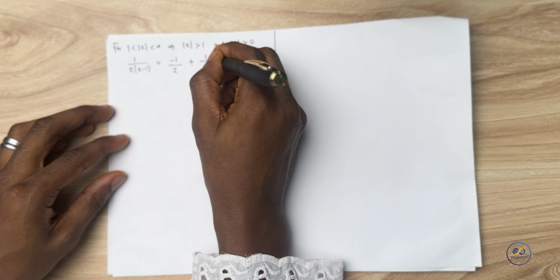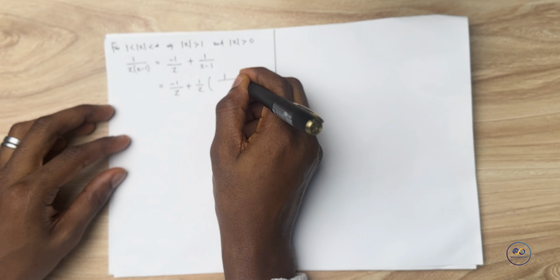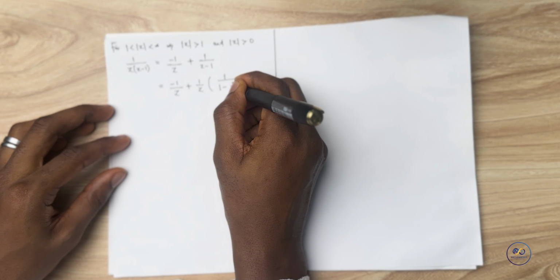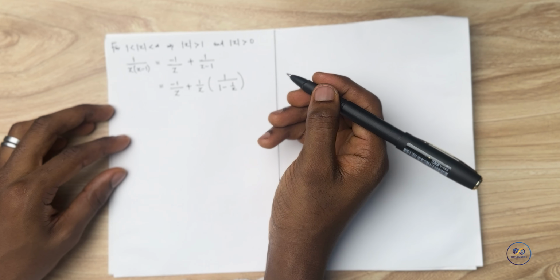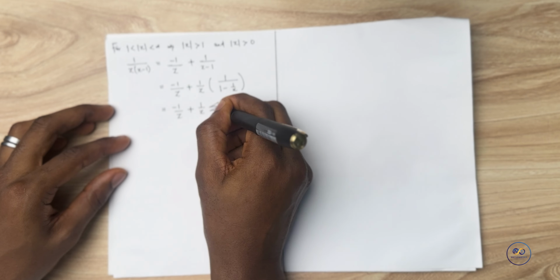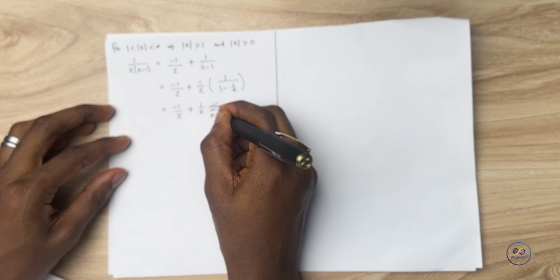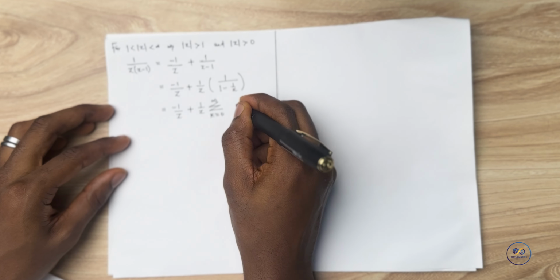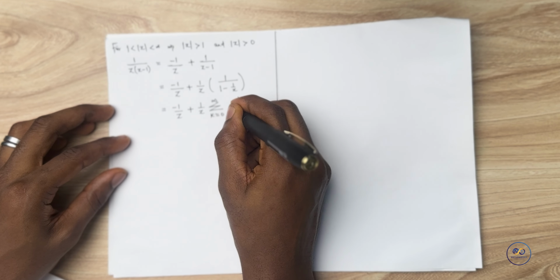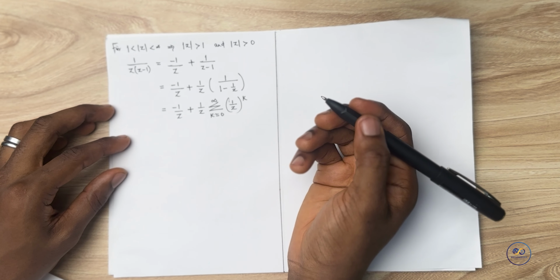Now, in order for me to be able to write this as a series, I will need to factorize out z, because remember, for my geometric series, I need to be able to start from 1 in this place. So I have 1 over z coming out into 1 divided by 1 minus 1 over z. This is what I'm going to have. Now, if this is the case, I see that this is simply going to be minus 1 over z plus 1 over z summation k starting from 0 to infinity 1 over z raised to the power of k. This is what I'm going to have.